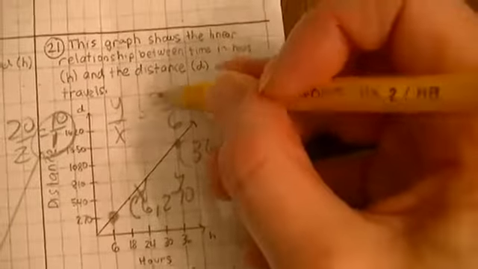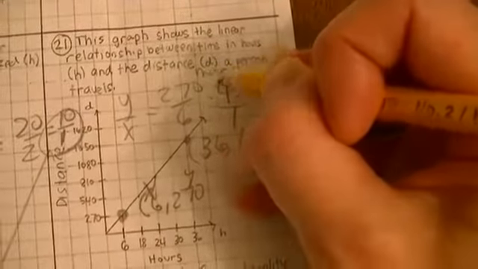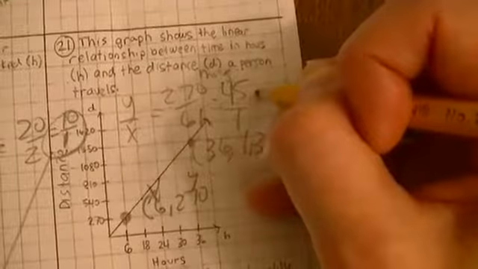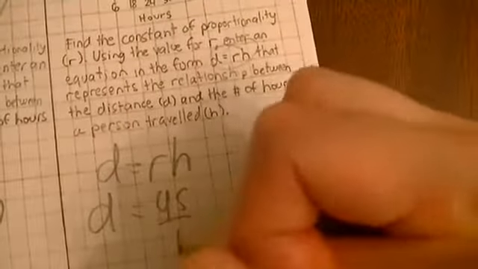What was it, 270? It was distance. So 270 miles for every hour. So 45 miles per hour. So that's the unit rate, and they want it in the form D equals R times H. So it should be D equals 45 over 1 times H, or you can do D equals 45H.